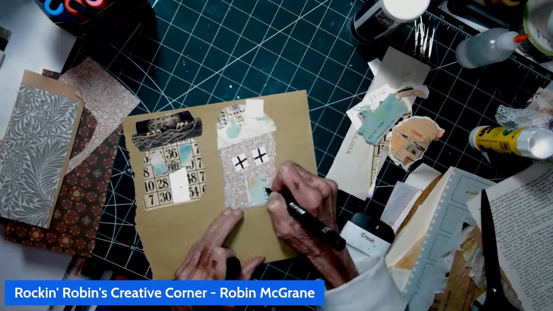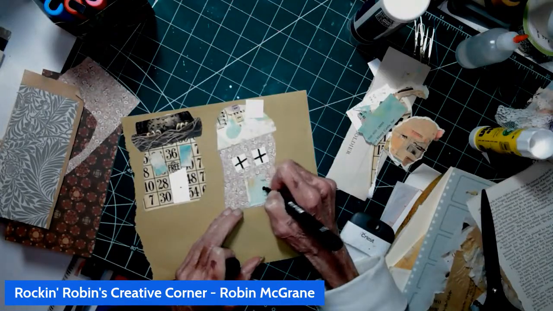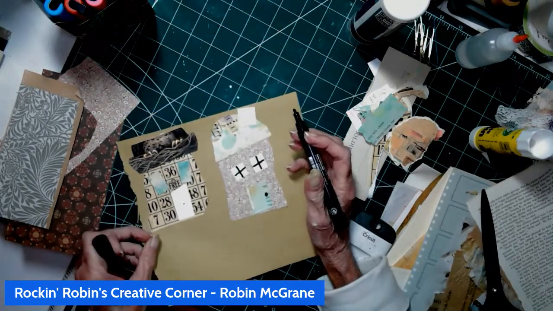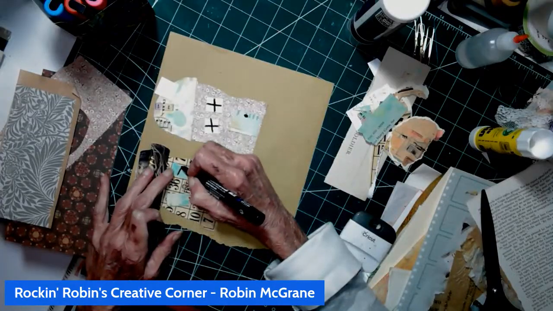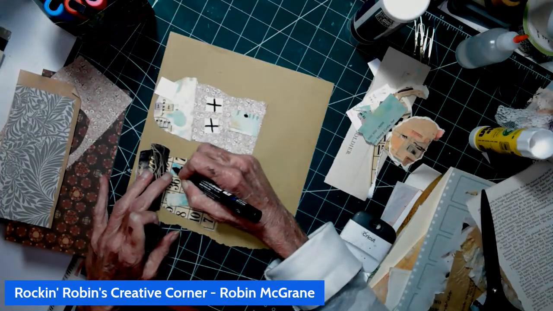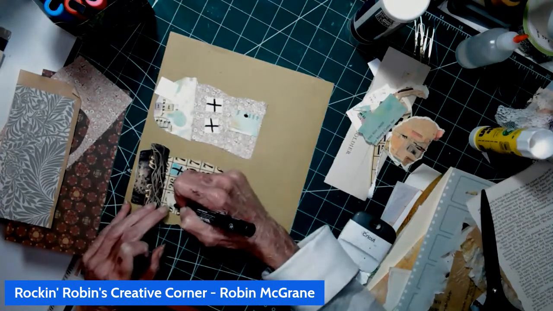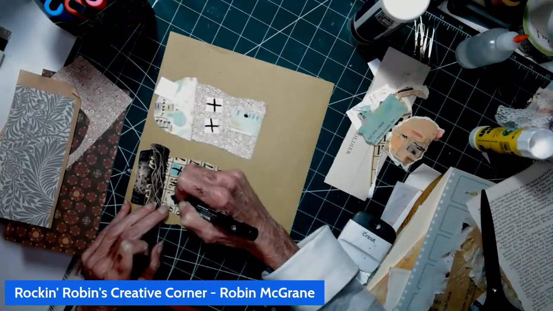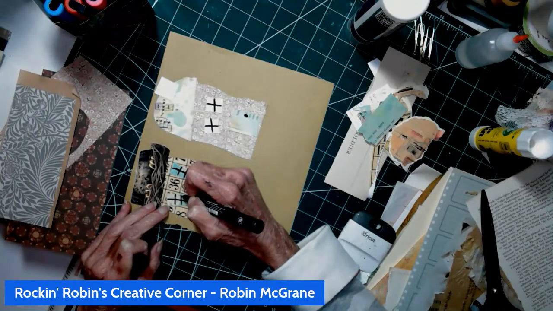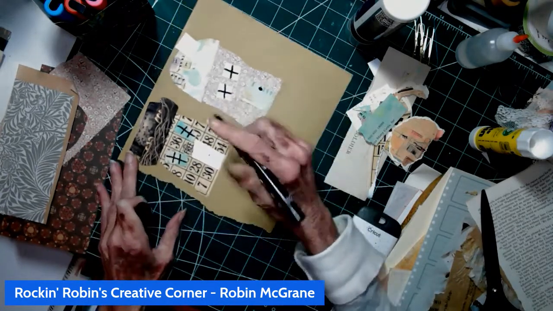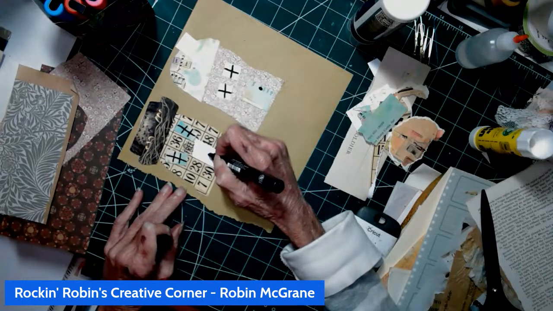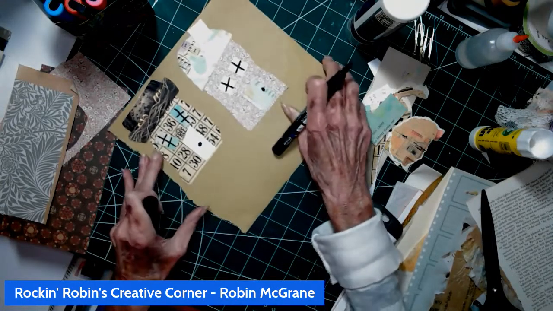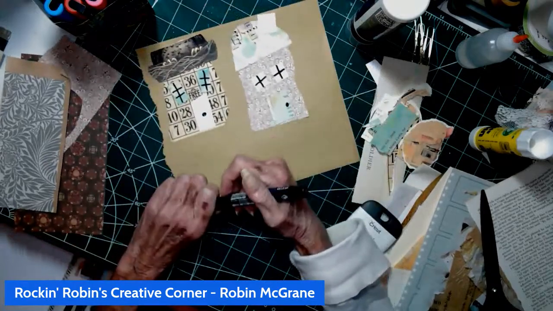I'm going to put a little door handle here. And these windows, maybe I'll do something like that. Oops, a little crooked. That's okay. This one's already got a door handle right in the middle.